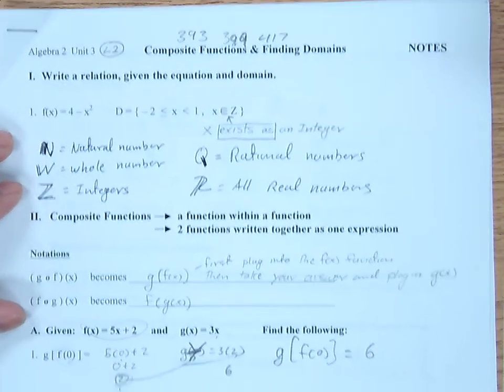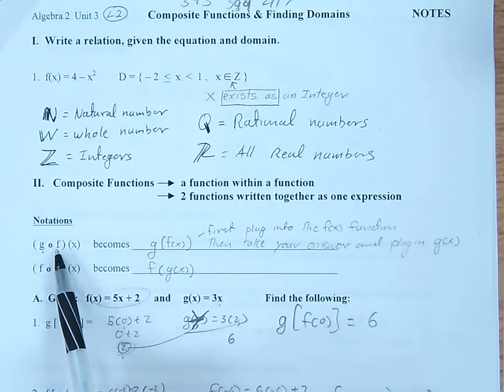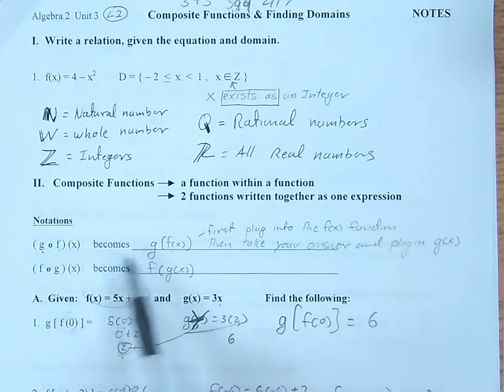So, composite functions. A composite function is a function within a function, two functions written together as one expression. Composite functions can be written a couple of ways. It can say g of f of x, where that small circle stands for "of," or I can write it like this. They mean the exact same thing.